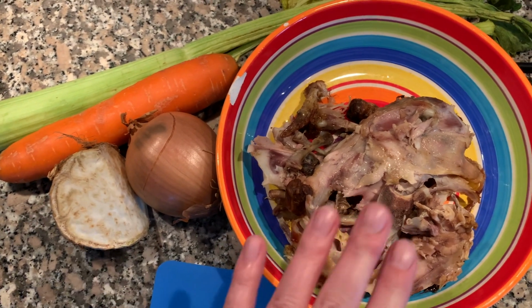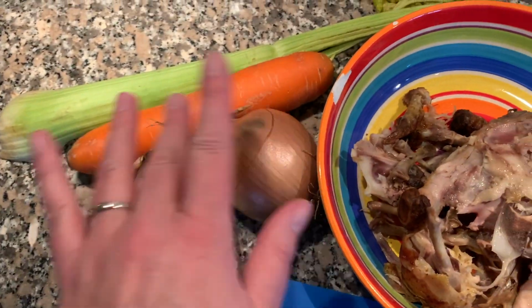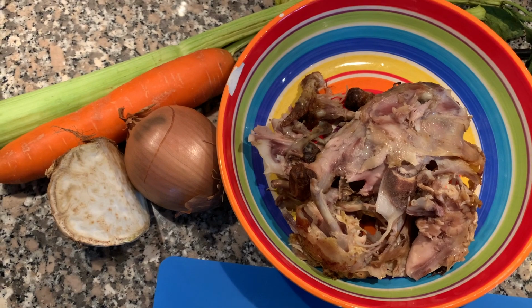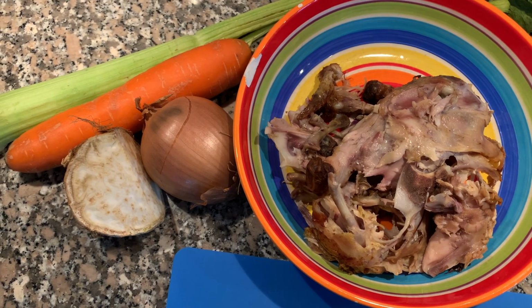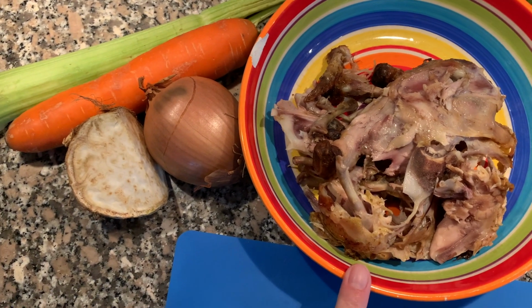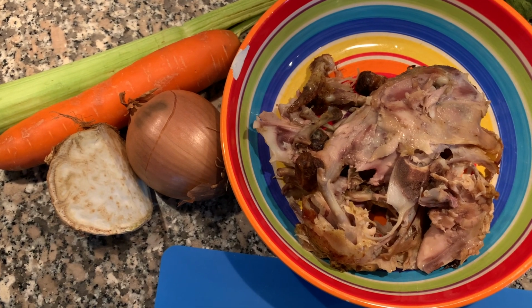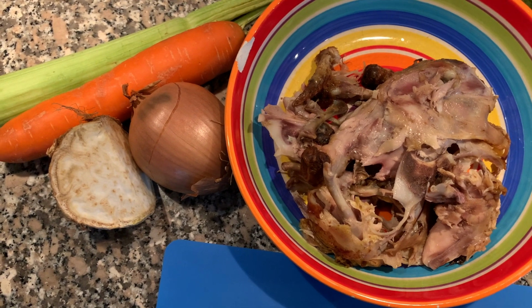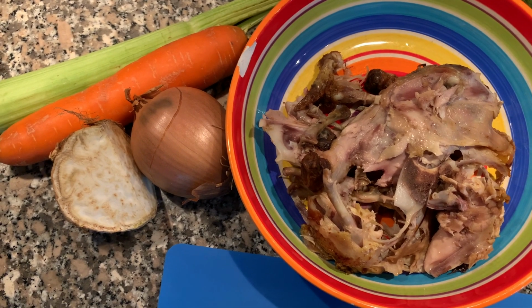I'm just gonna put that in my slow cooker here and add the vegetables and give this a go. Because whenever I can use up waste to make something else out of, that's a good thing. So if you have done this before, tell me if there's anything I need to keep in mind for the next time.